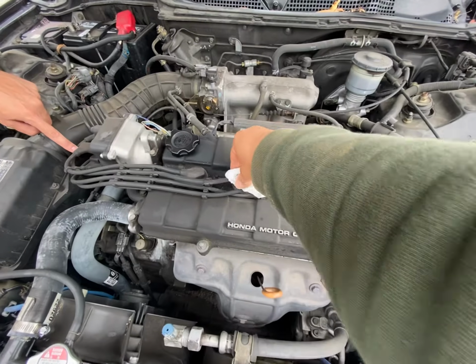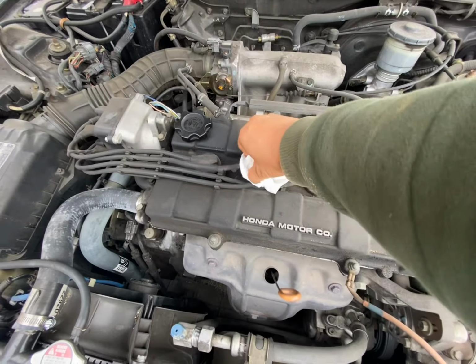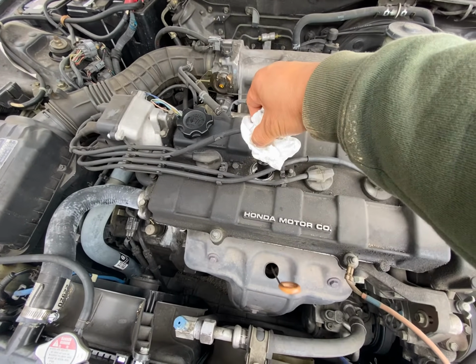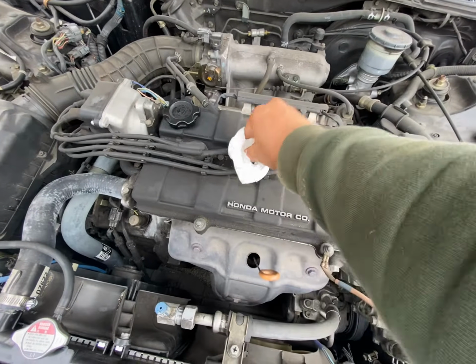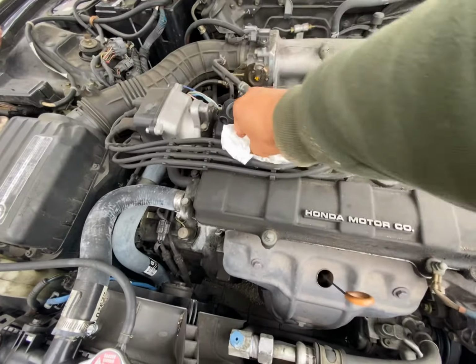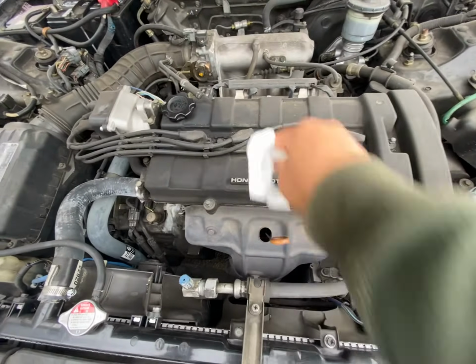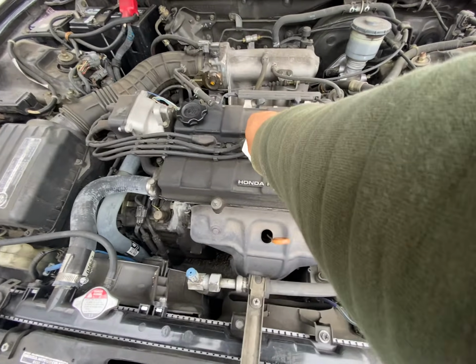Number three, again, when we pull it out, there's not much of a difference. The engine doesn't stumble. Like for example, number four, see, the engine wants to die already. So we know there's something wrong with number three. So we're gonna open up the spark plug and look.